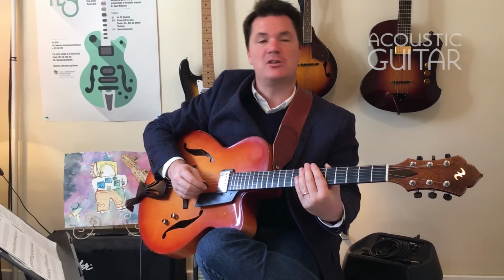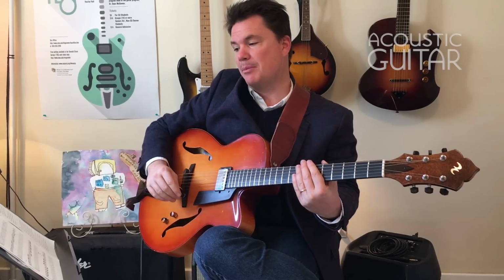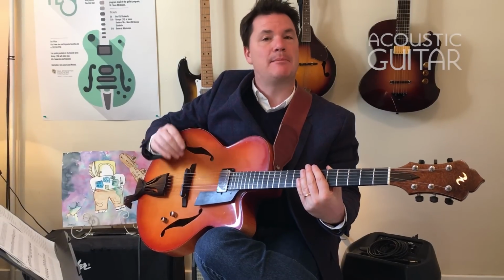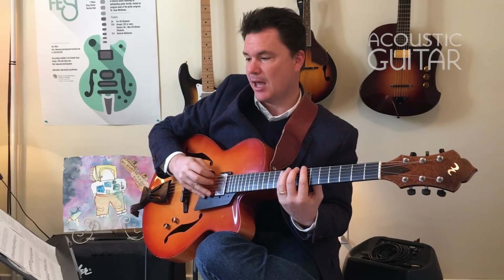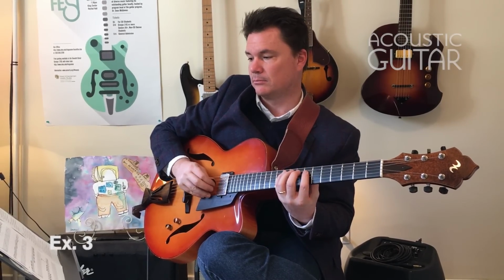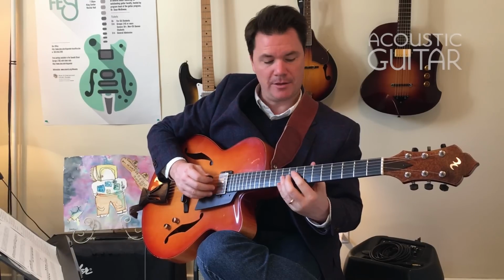Example 3 features a C major scale played ascending, going up, and then also the same major scale in broken thirds. So here it is, example 3. Scale. And in thirds.